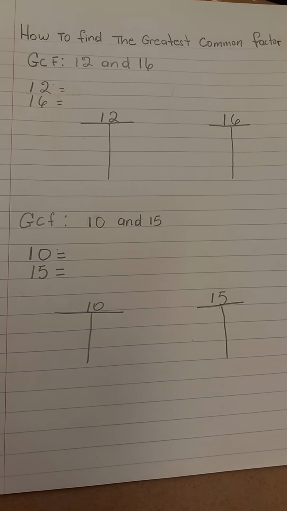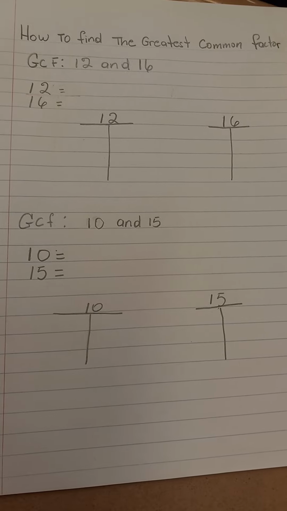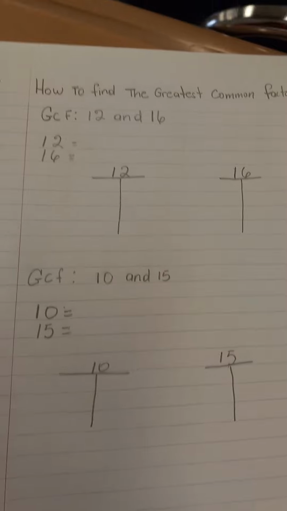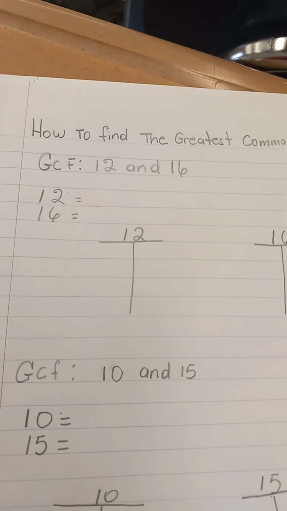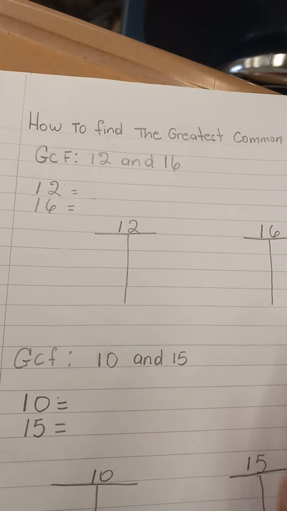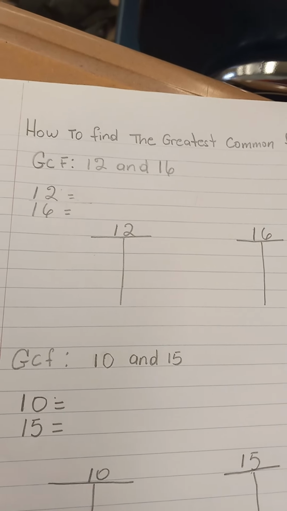Today we are going to learn how to find the greatest common factor, commonly known as a GCF. So the first one we have is the greatest common factor, the GCF of 12 and 16. I already set up two columns for how I'm going to do this.